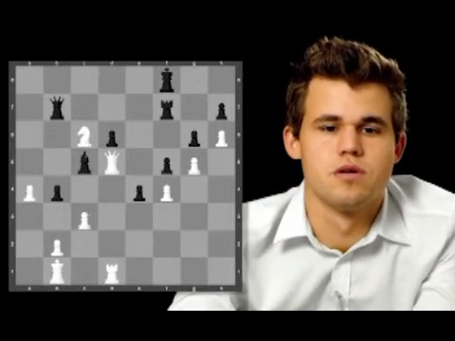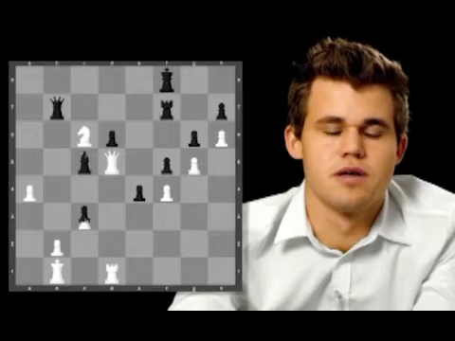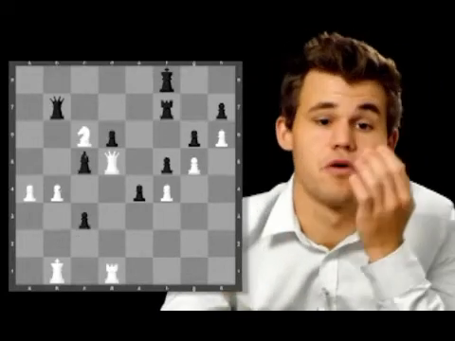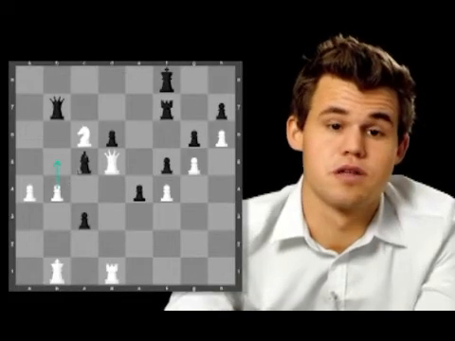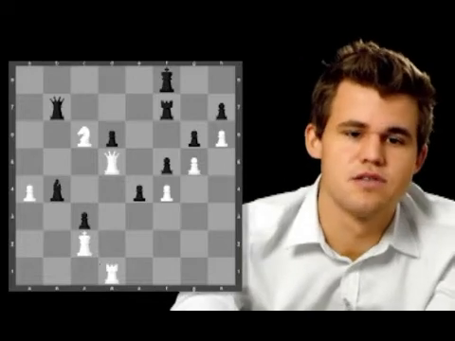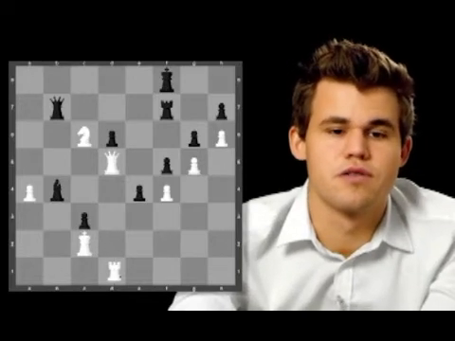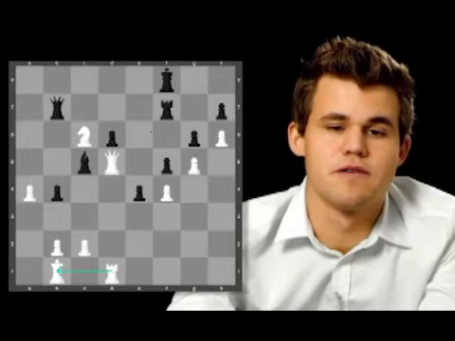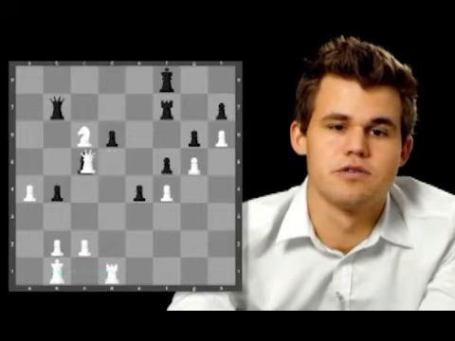Or even possibilities like c3, b takes c3, b4, trying to support the knight on the next move, and if bishop b4, then king c2, trying to get the rook to b1. But of course, as many of you have seen by now, the solution is much simpler than that.